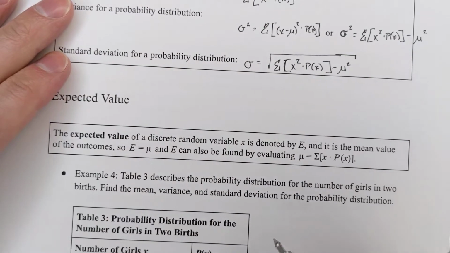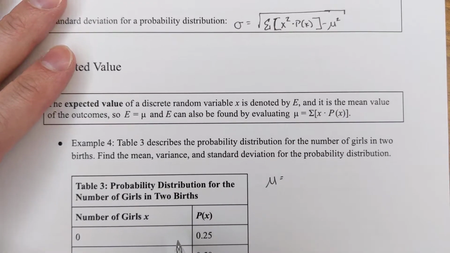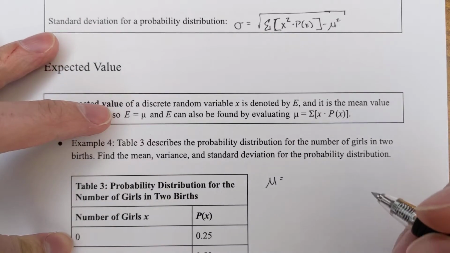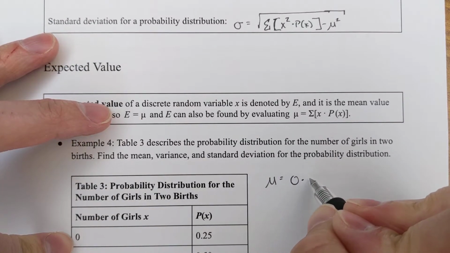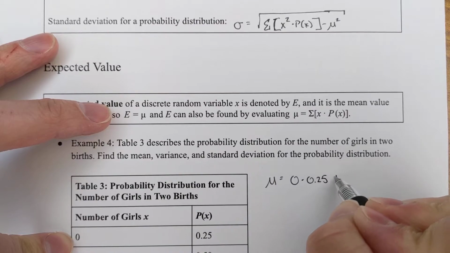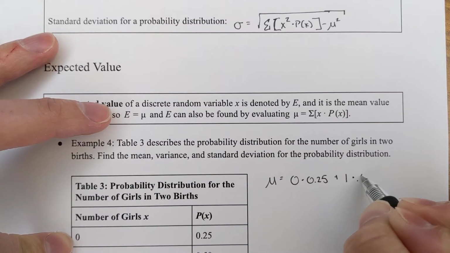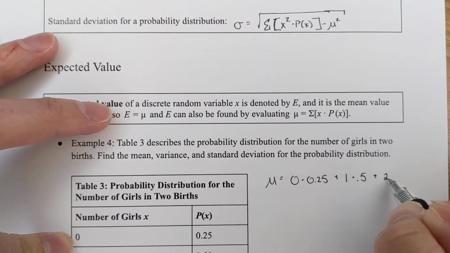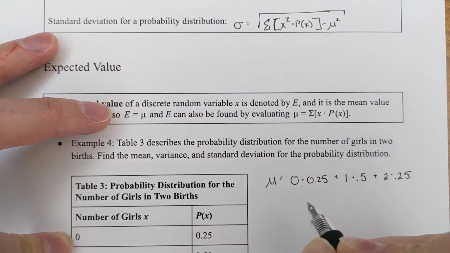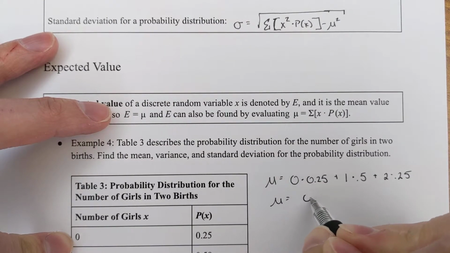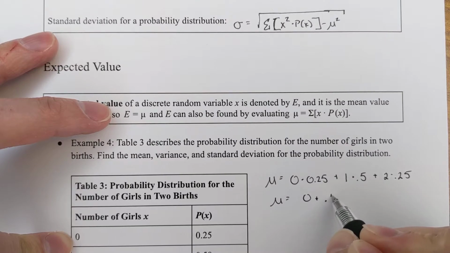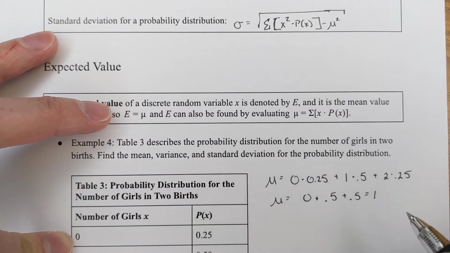So to find the mean, that's the sum of each x value times its probability. So 0 times 0.25 plus 1 times 0.5 plus 2 times 0.25. So that's 0 plus 0.5 plus 0.5 equals 1.